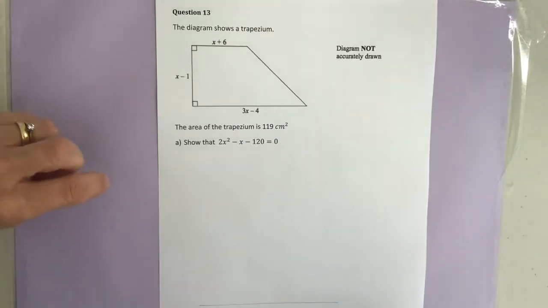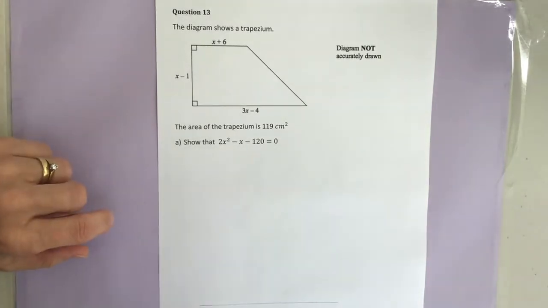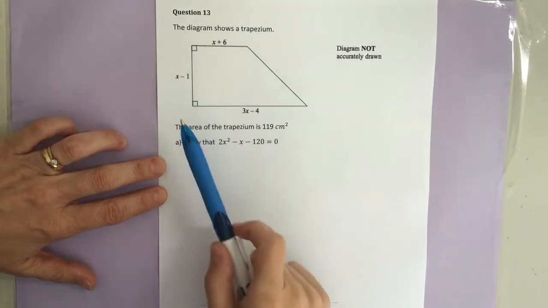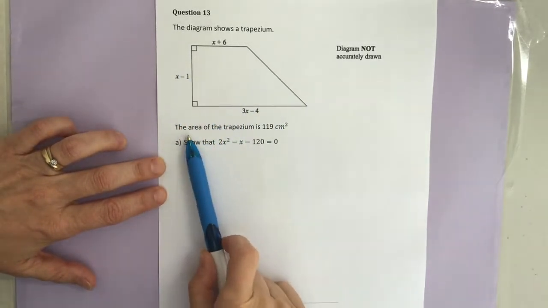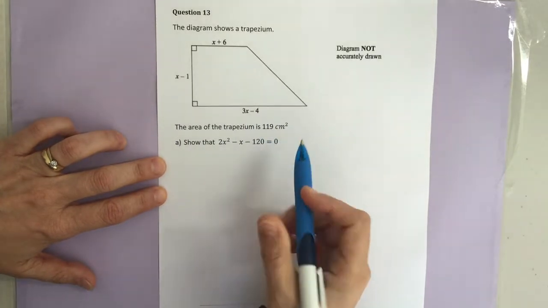So this is the last question from the quadratics worksheet. This is question 13, and we're going to go through this step by step. So we've got a diagram. It's not drawn to scale, so you can't do measurements, but we've got this diagram, and we're told that the area is 119 centimetres squared.